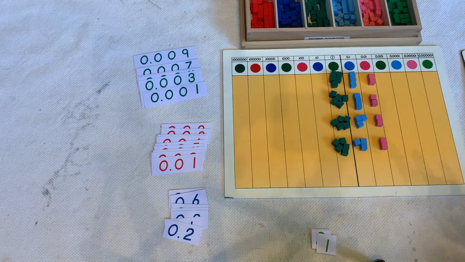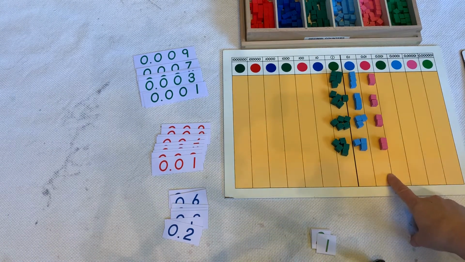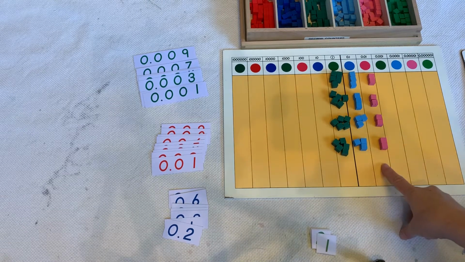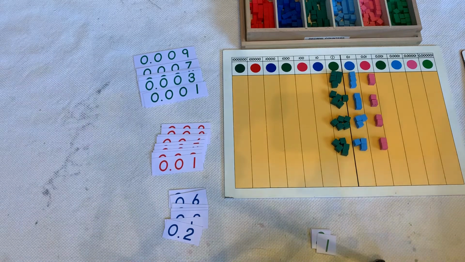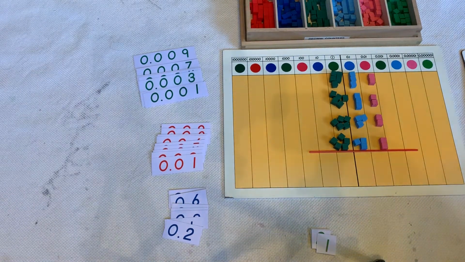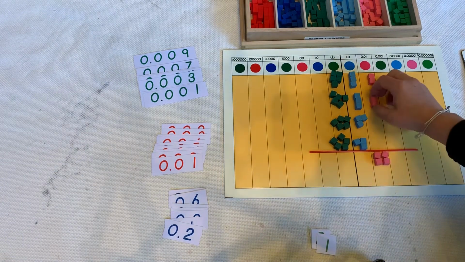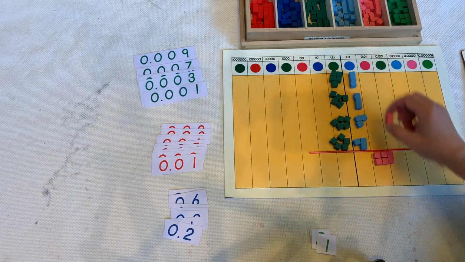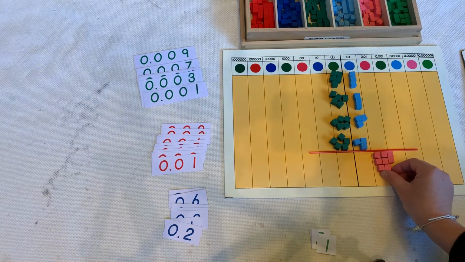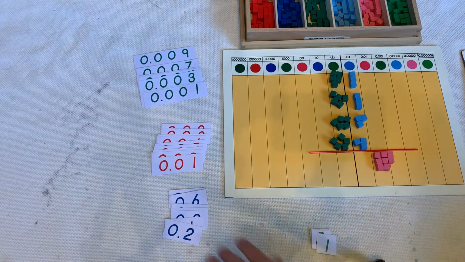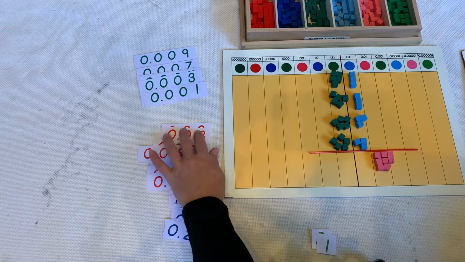So we always start in the smallest of our units. And in this case, it is hundredths. All right. 2, 4, 6, and 8. So our answer in hundredths is 8 hundredths.